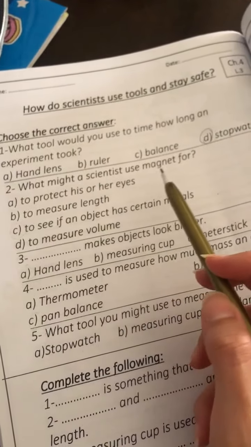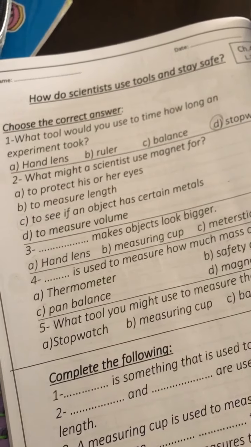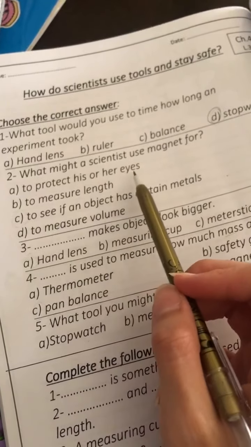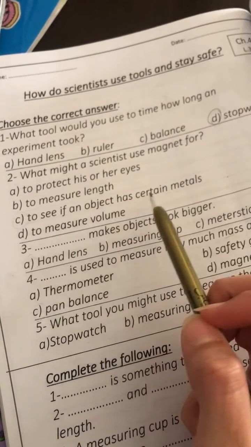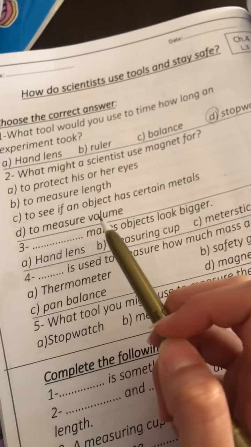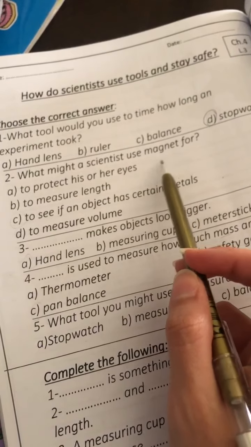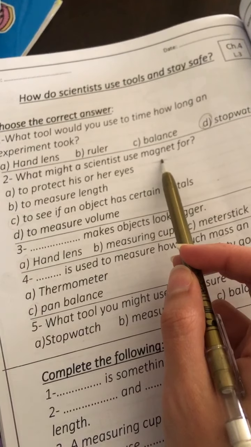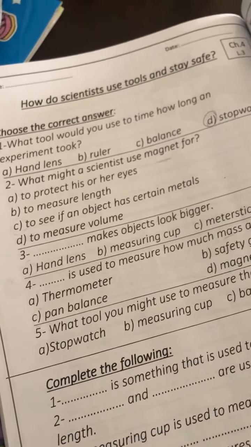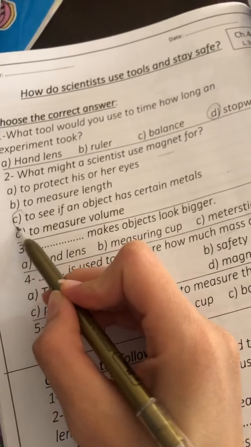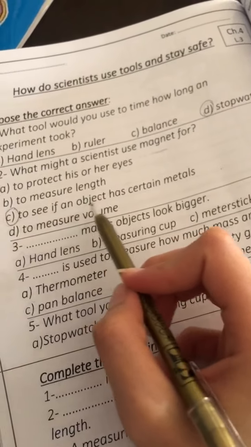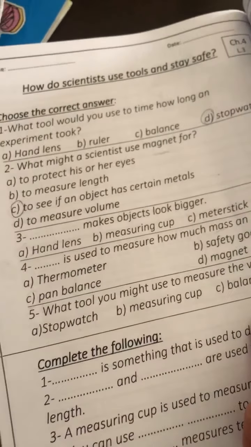What might a scientist use a magnet for? To protect his or her eyes, to measure length, to see if an object has certain metals, or to measure volume? We said a magnet is sensitive to certain metals, so we use it to see if an object has certain metals.